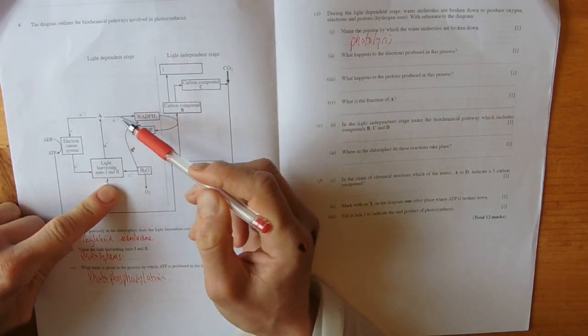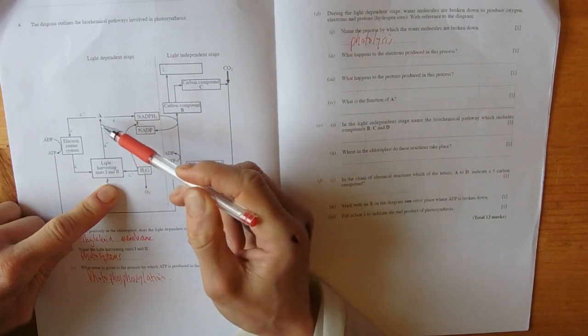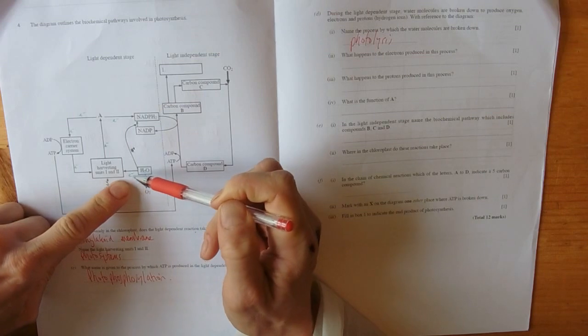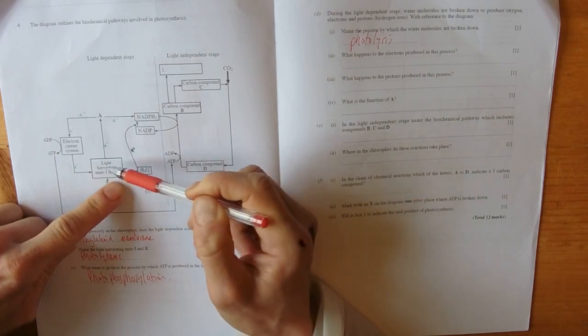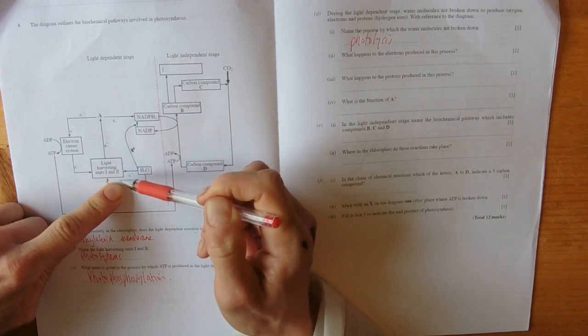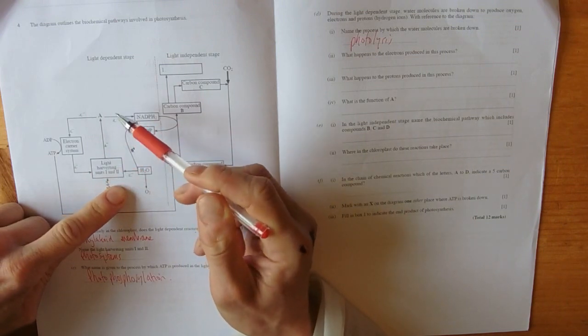We see electrons being lost from this system in the non-cyclic, and so these electrons from water are replacing the lost electrons from photosystem 2.